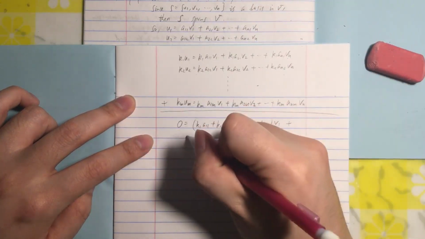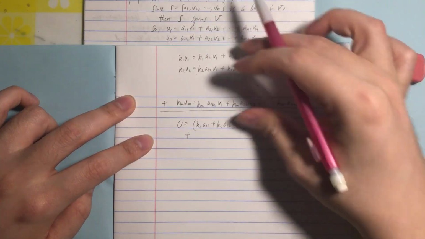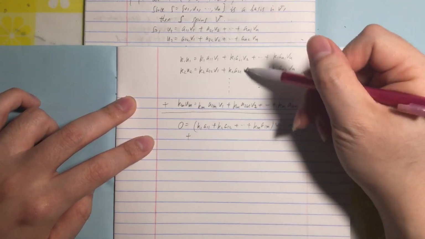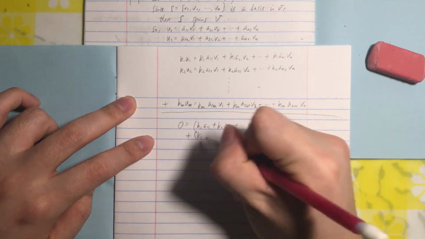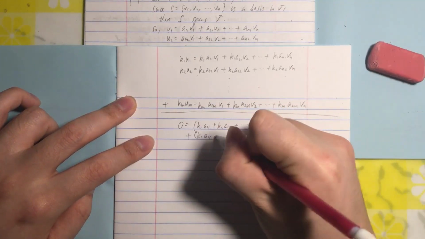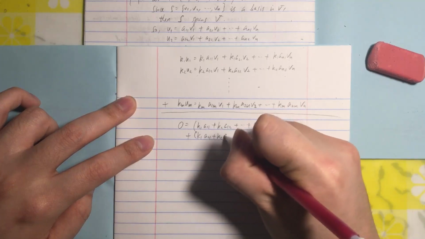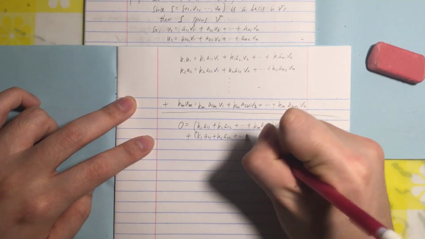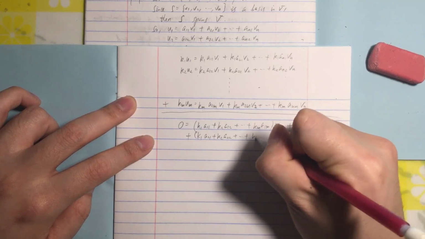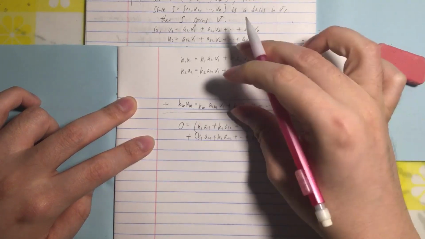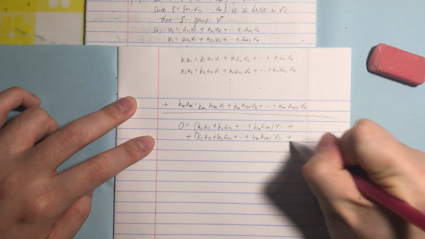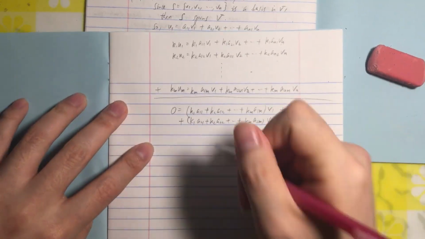Then for the second column, do the same thing. Add them together, V2 is a common factor, I can pull out V2. So I get K1 times A21 plus K2 times A22 plus Km times A2m. Then factor V2 out. Continue in the last column.